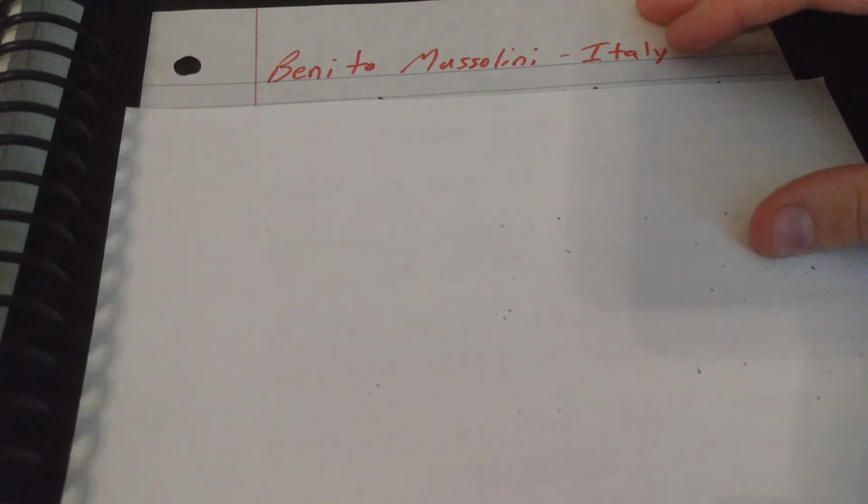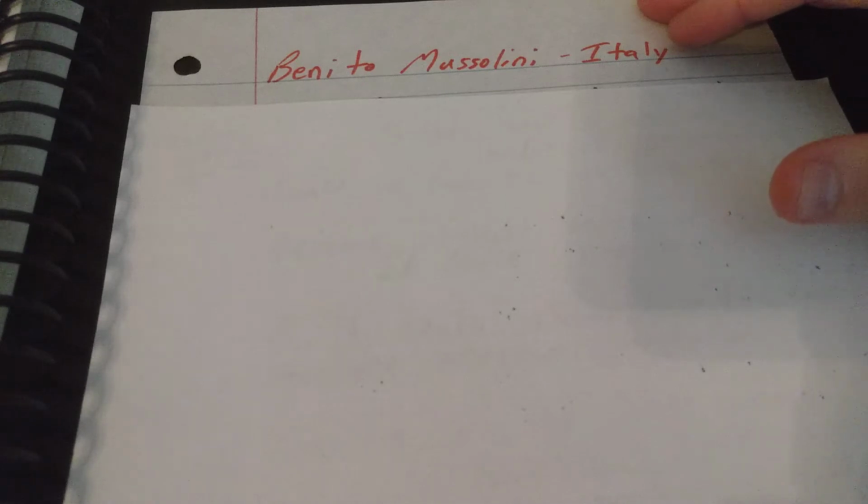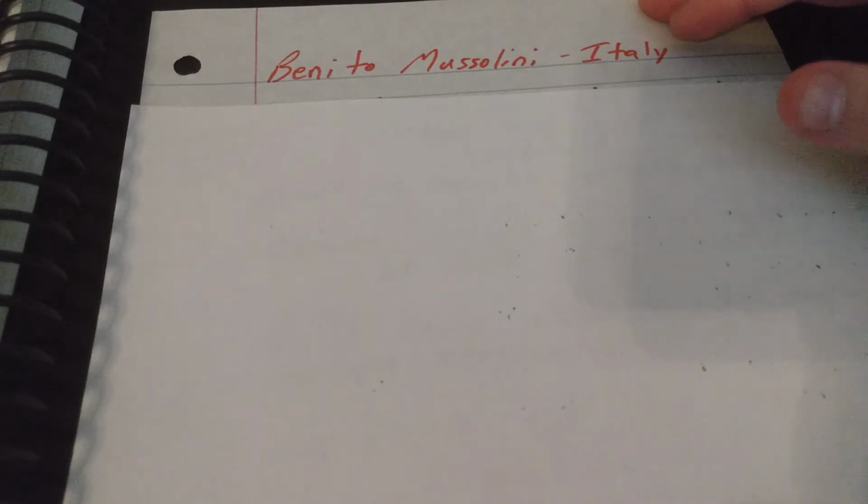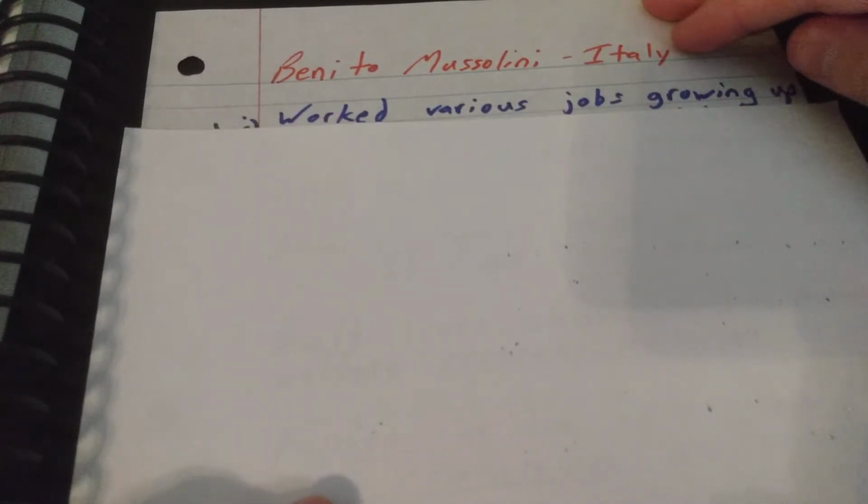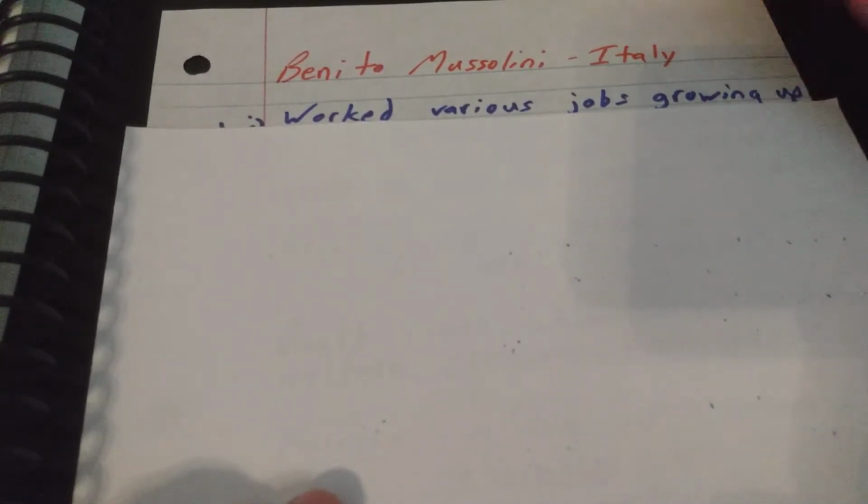He's from Italy, and he lived during the 19-teens, like during World War I. He became a leader in the 1920s, the 1930s, and was the leader of Italy during World War II. But just some background information about him. He grew up in Italy, and he worked various jobs growing up.